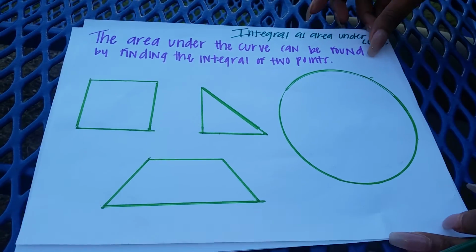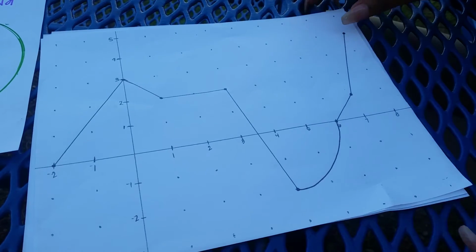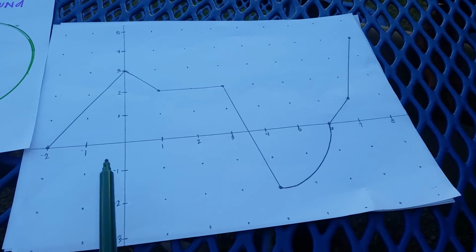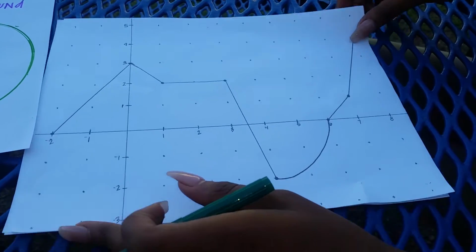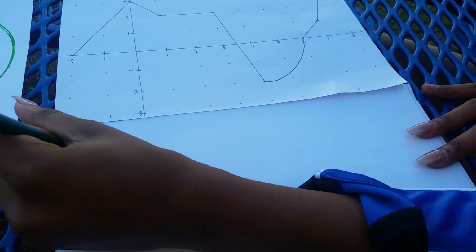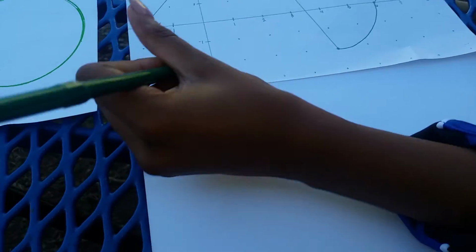So I have drawn this graph here, and we have a series of functions all combined to make one big graph that can be broken up. So first we're going to start off by finding the integral of 0 to 3.